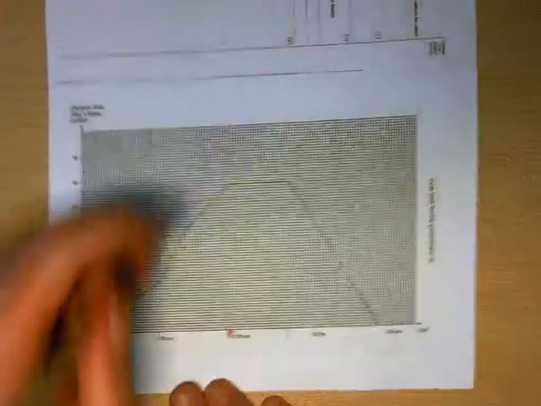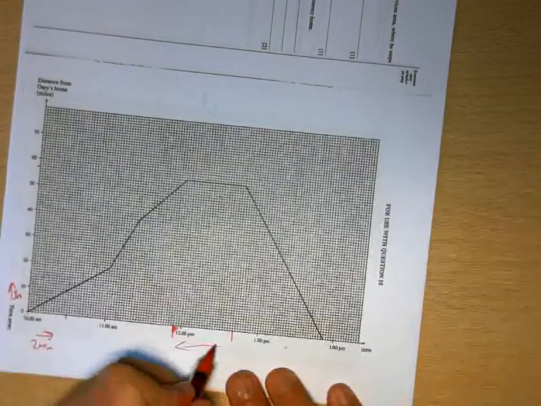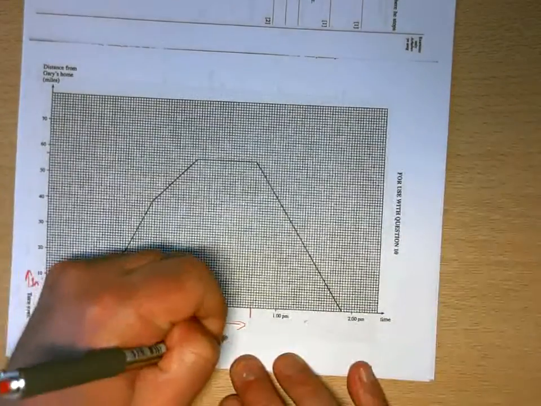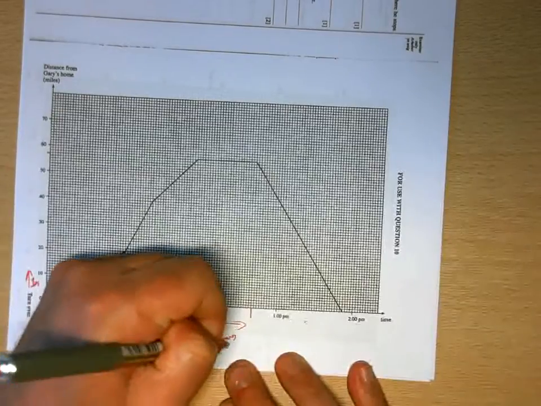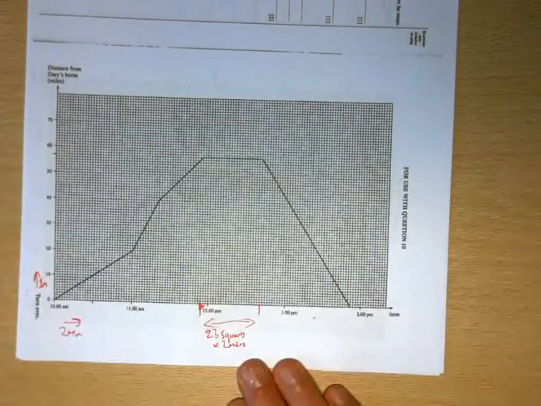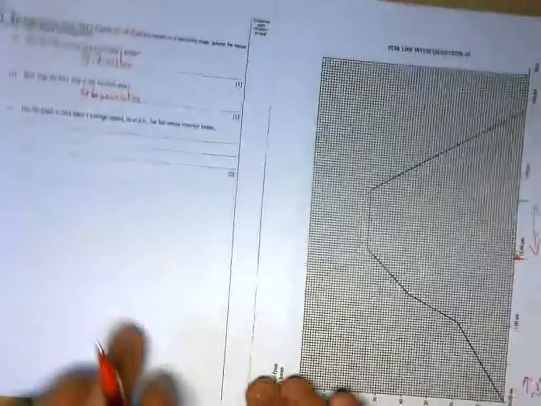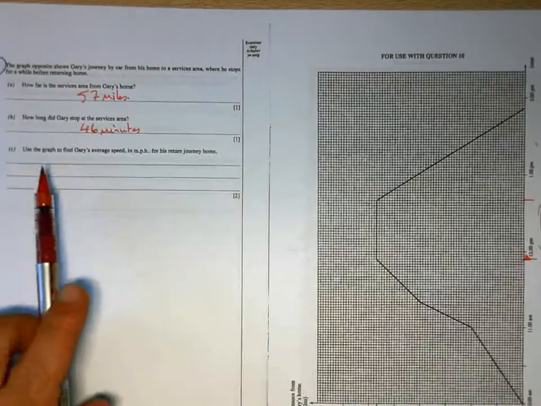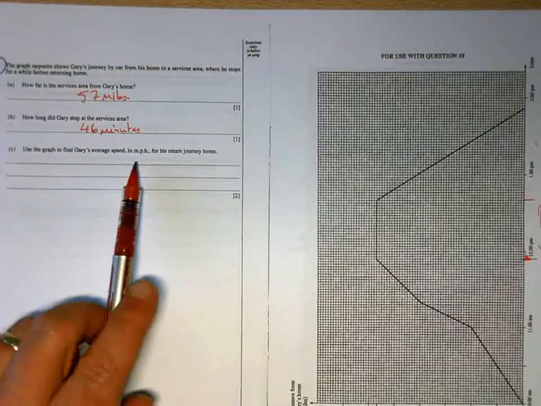Okay, so that's 23 squares that we've got there, each being 2 minutes in length. So that's going to be 46 minutes. And then finally, use Gary's graph to find the average speed for his journey home.